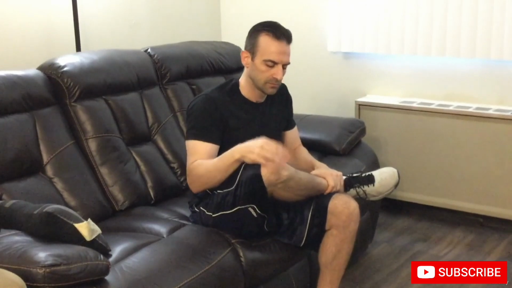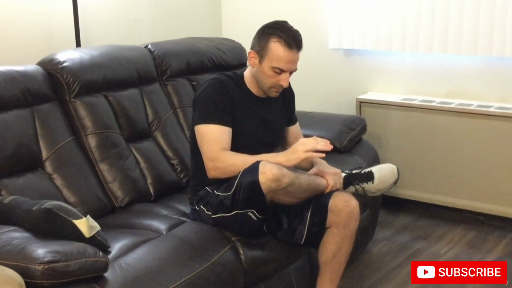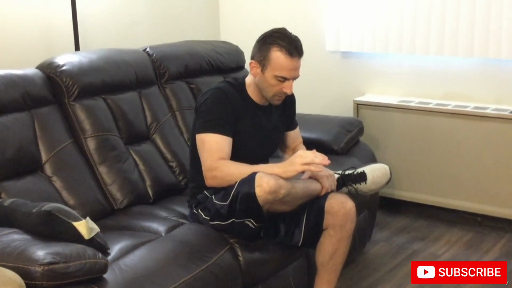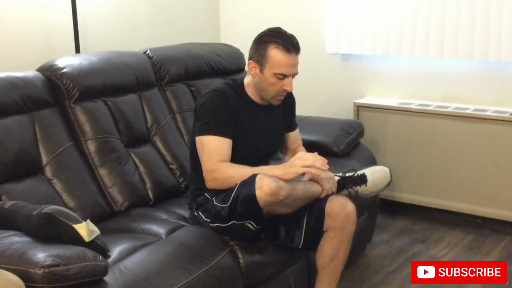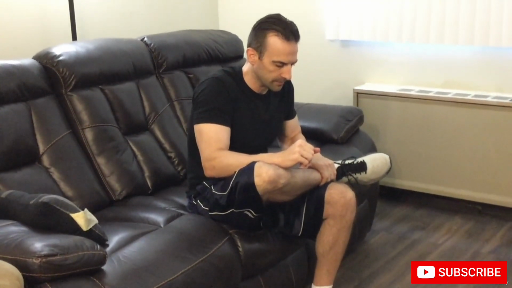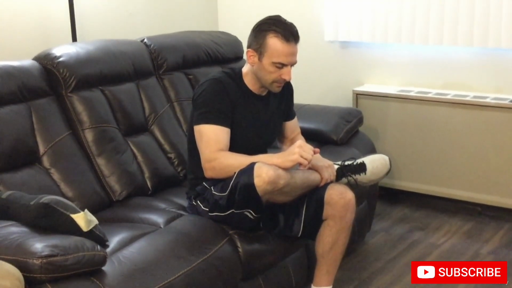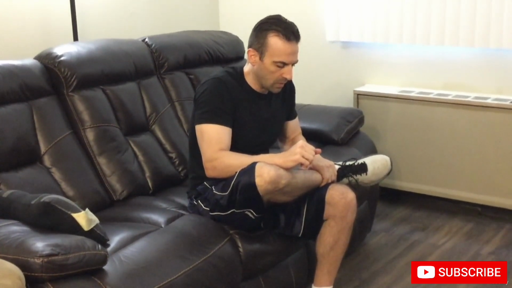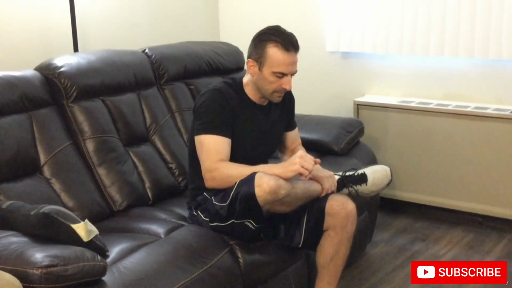Now I'm going to stretch my right glute. So with my right leg crossed above my left knee quad area, I'm using my right forearm to gently push down on that right leg to stretch the outer glute hip area of my right side.